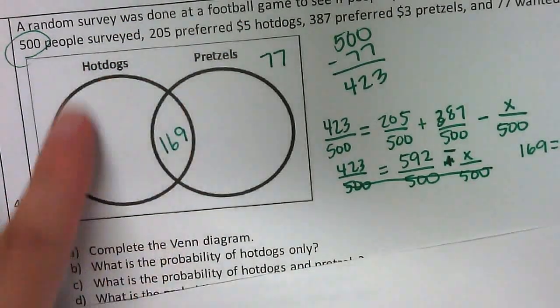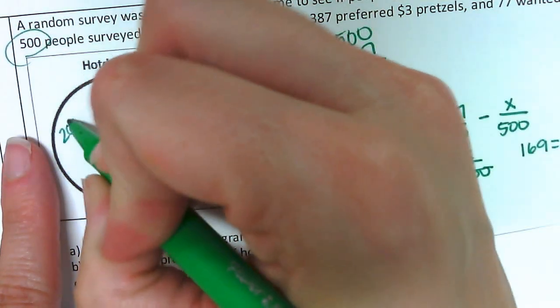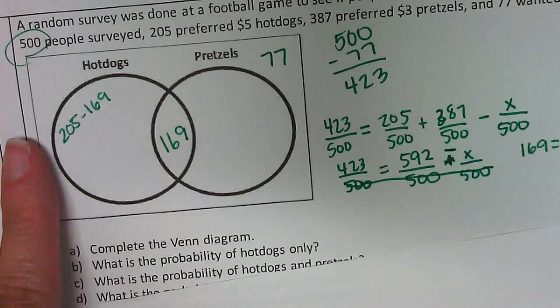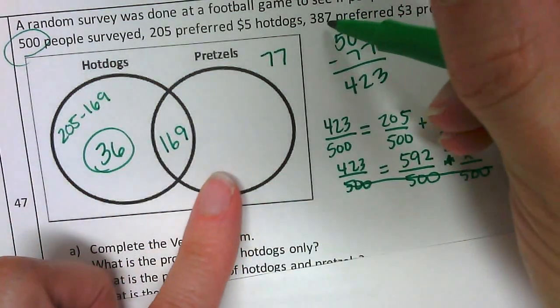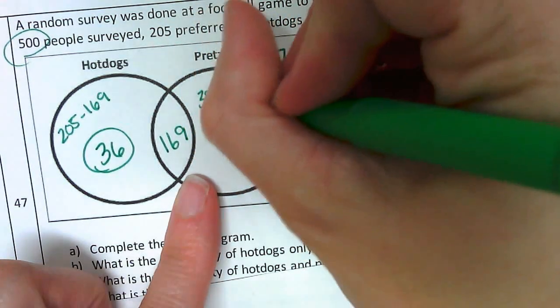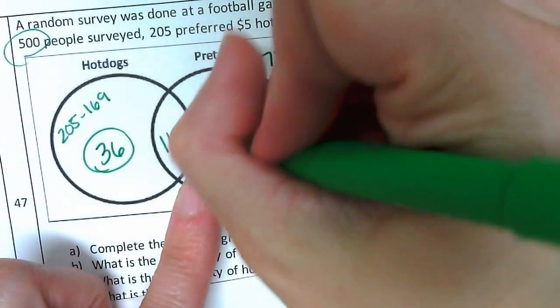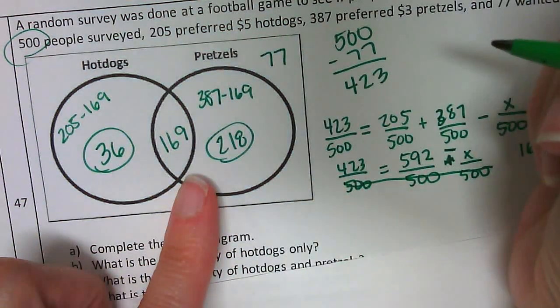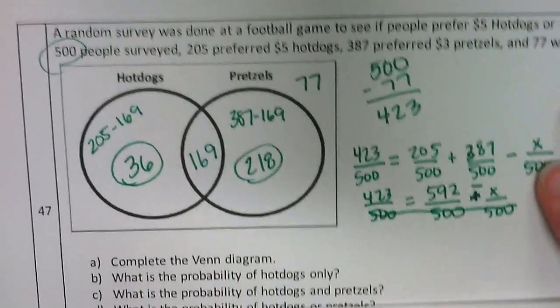I know that this total circle is 205. So I'm going to do 205 minus the 169, and I get 36 there. And then over here, I know the whole circle is 387, so I'm going to do 387 minus the 169, and I get 218. So I filled in my Venn diagram. That was the first step.